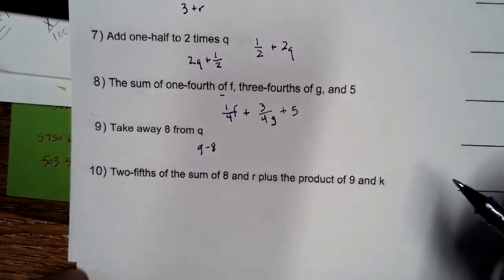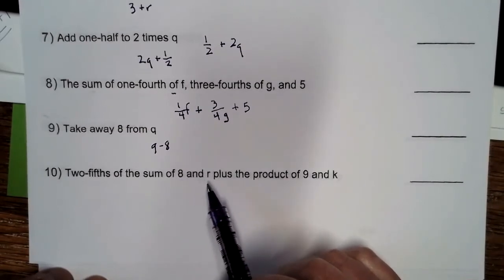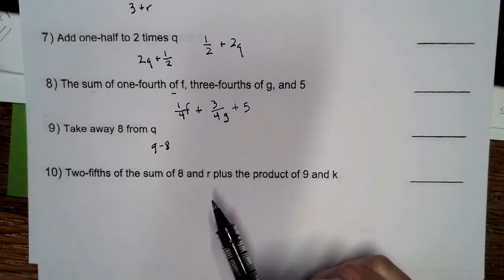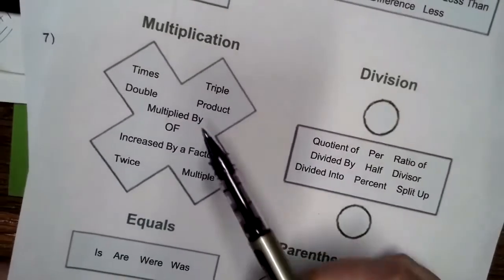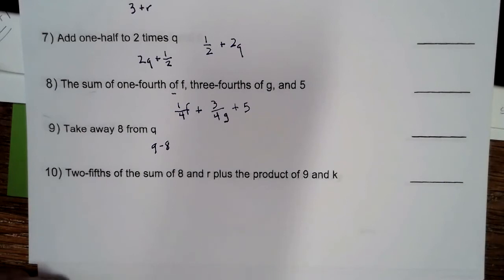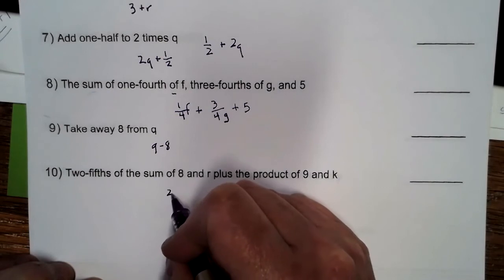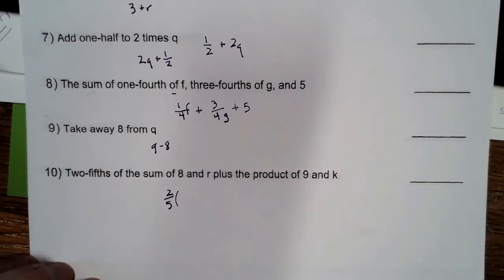And the last one, 2/5 of the sum of 8 and R plus the product of 9 and K. And again, product is another word in multiplication. So we're going to start with the 2/5. 2/5 of, that means we're going to multiply.